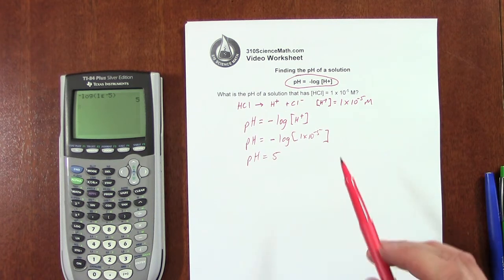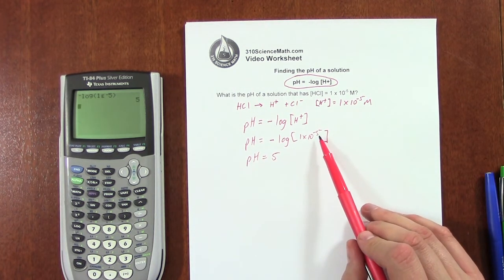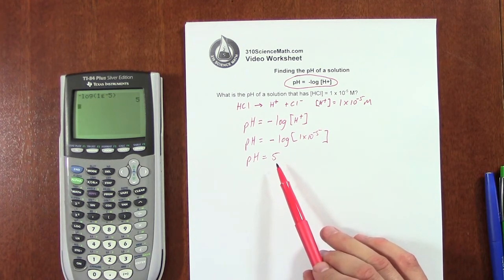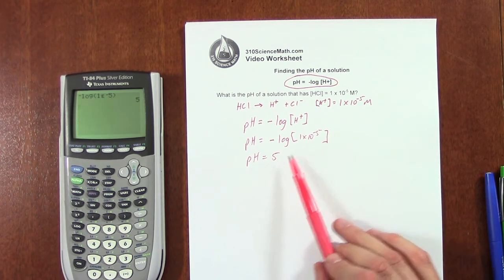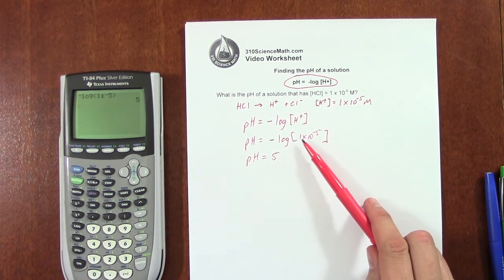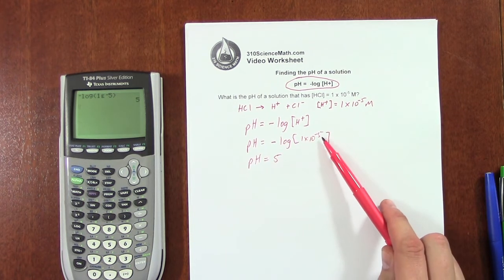You may also notice that up here the exponent is to the minus 5, and our answer is a pH of 5. And you may wonder, is there a connection? And the answer is yes. Okay, logs are a fancy way of counting exponents, and in this case, since we're doing log base 10, we're counting by tens. Bottom line is that as long as this number here is a 1, all you need to do is look at the exponent, make it positive, and that's the pH.